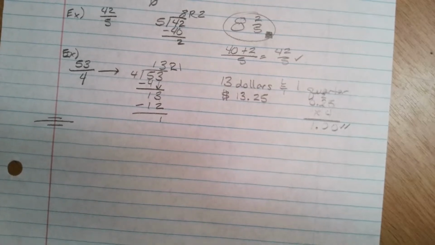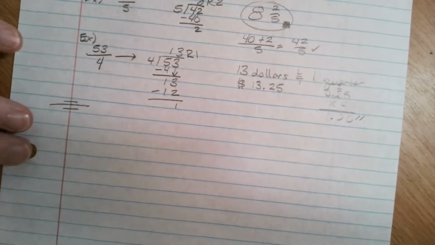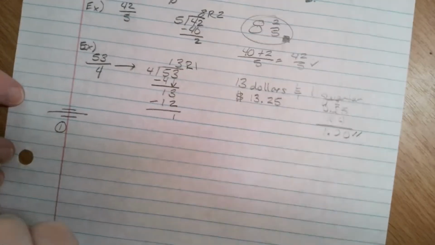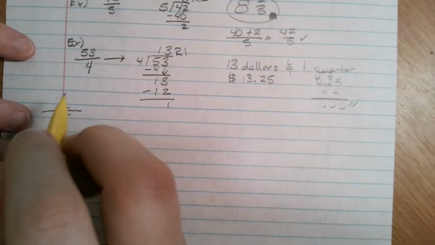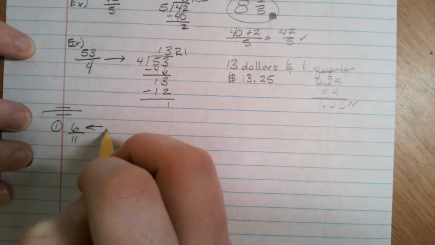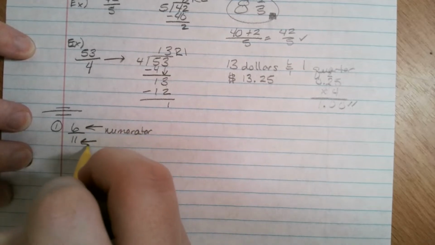Starting with the first, just because that seems nice and easy. So, number 1, identify the numerator and the denominator of each fraction. We're given 6/11. 6 is the numerator. 11 is the denominator.